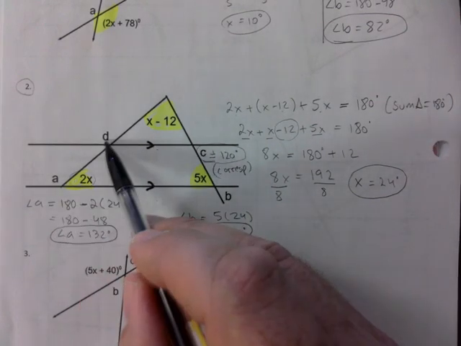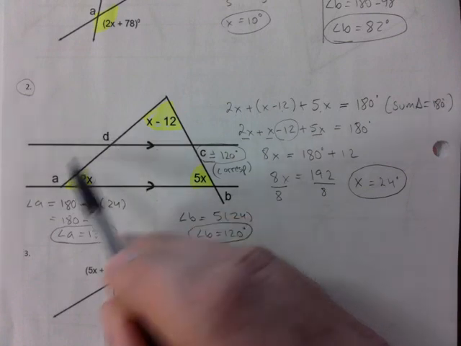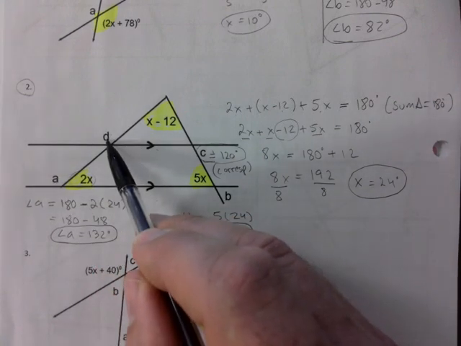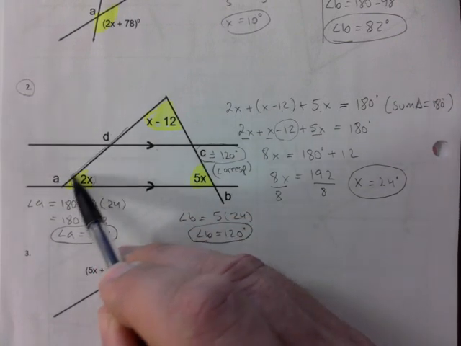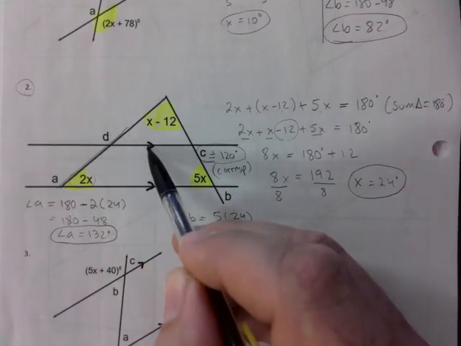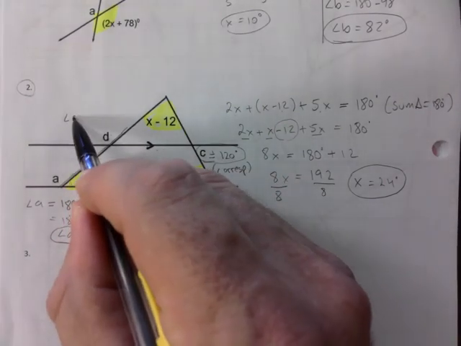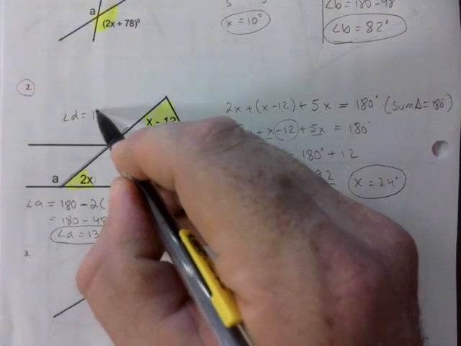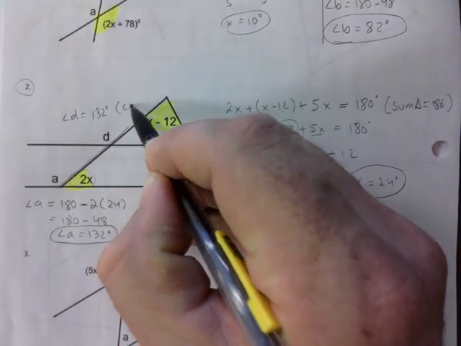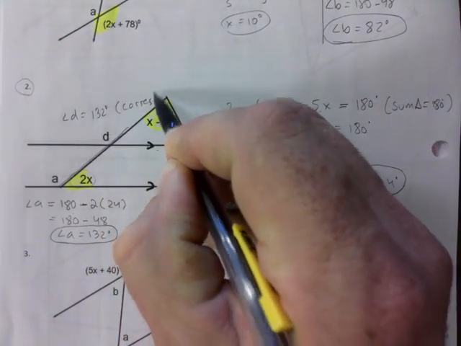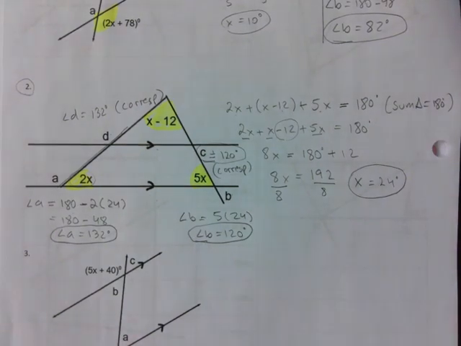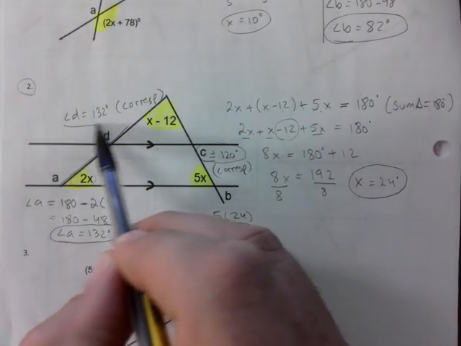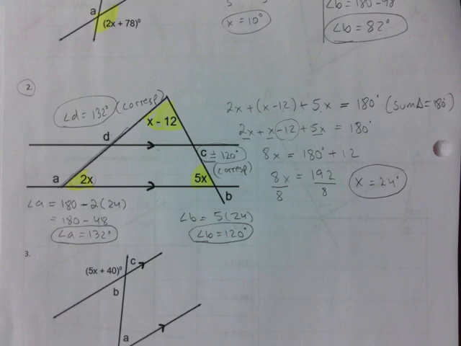And then D, I'm going to also use corresponding, because once you have A, you actually need to know D as well, because there's a transversal that connects the two parallel lines. So angle D is equal to 132. I'll just say corresponding as well. There are all 4 angles stated on top of solving for X.